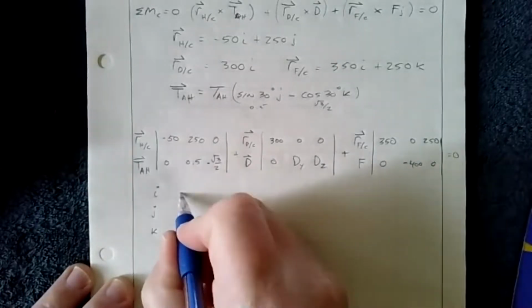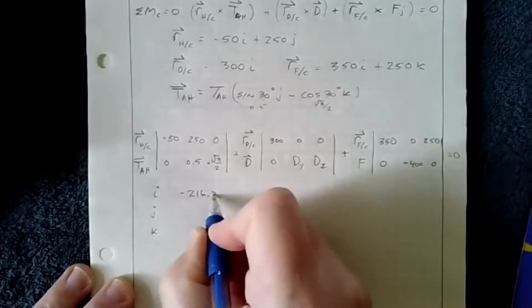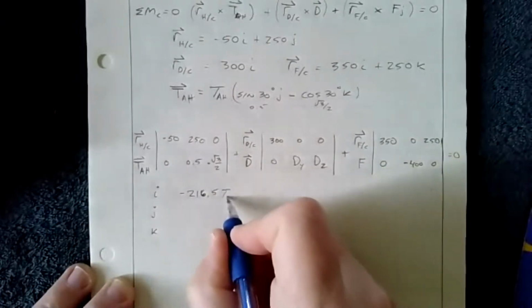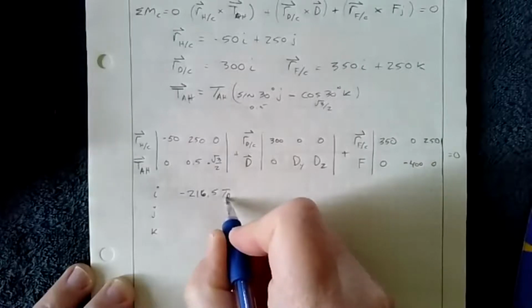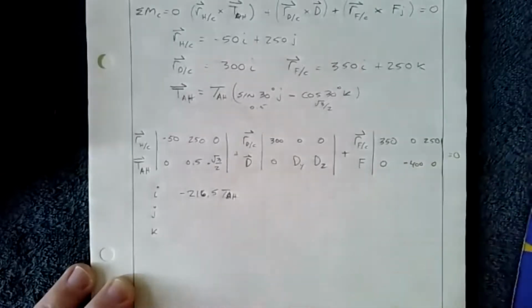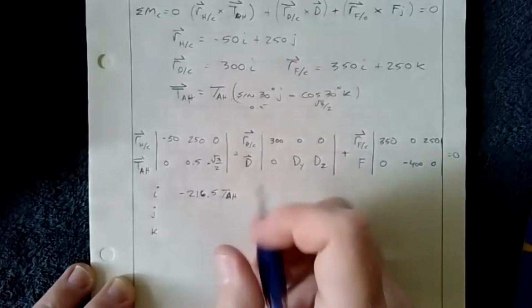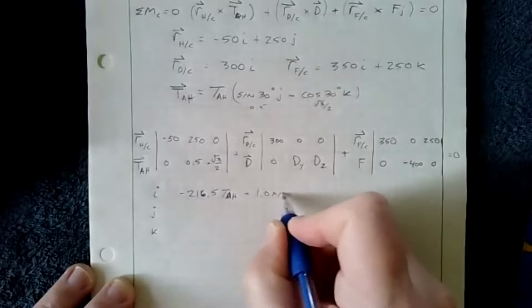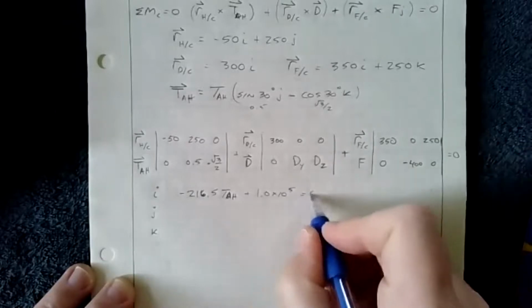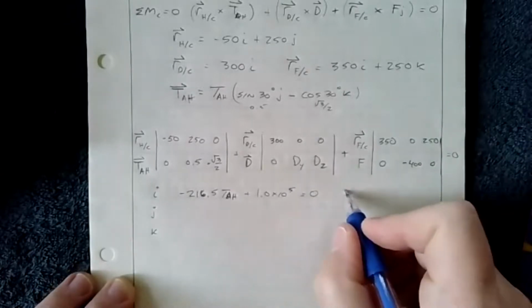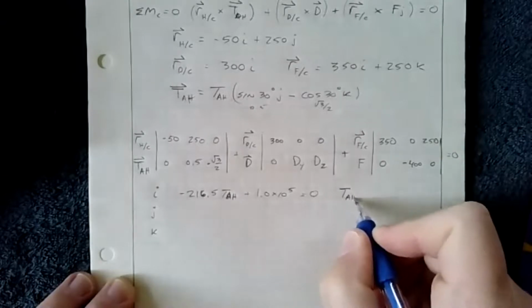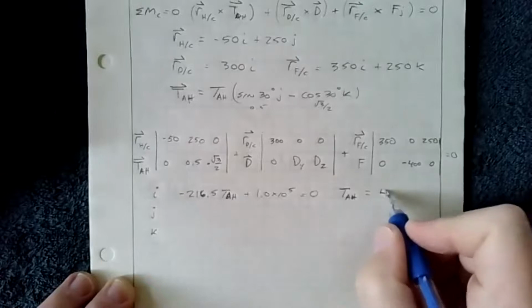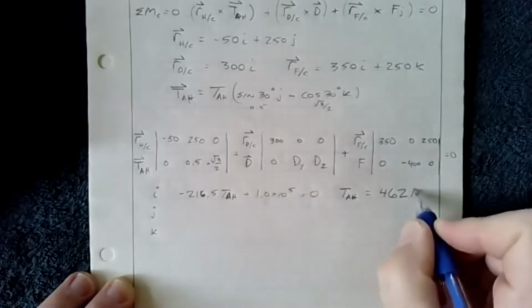And for the I, we get negative 216.5 times T A H. And that's going to be plus 1.0 times 10 to the 5th. That equals 0. So we get T A H is equal to 462 newtons.